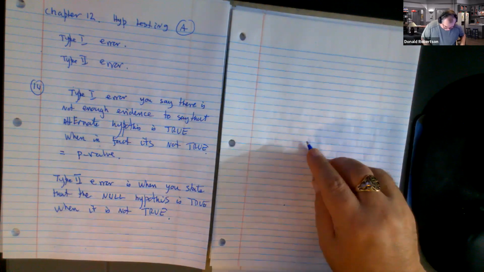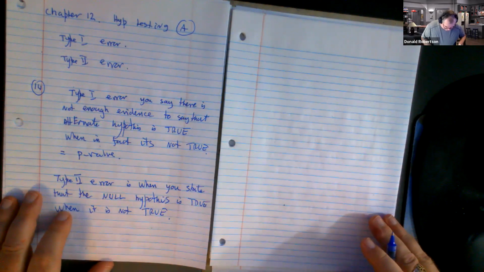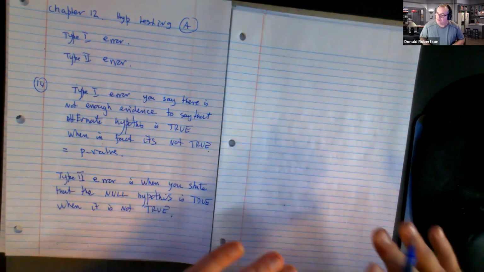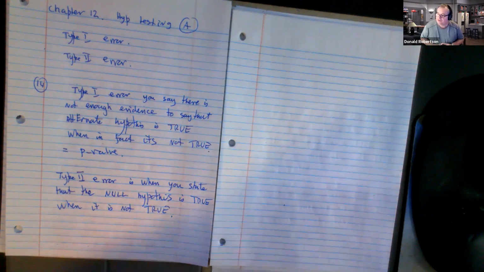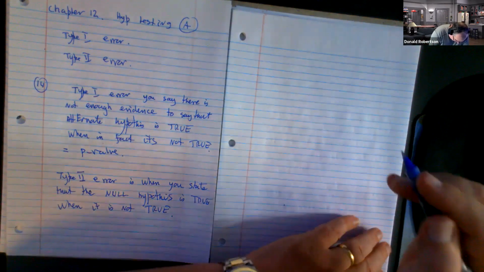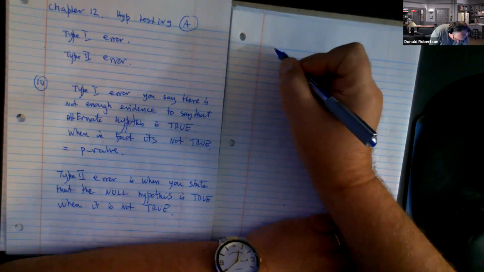They kind of work in alternate directions. So you can't really balance both. There isn't a way to make both of them go small at the same time for a fixed sample size, right? You know, if you make the sample size bigger, all bets are off. But if you've only got a certain sample size, that's the best you can do. So let's take an example.